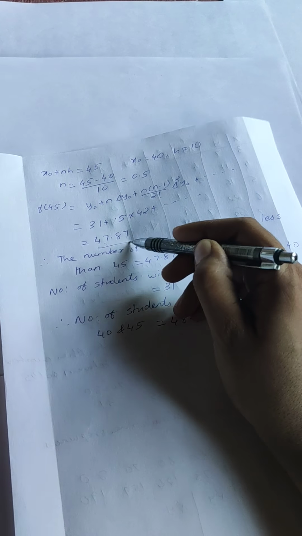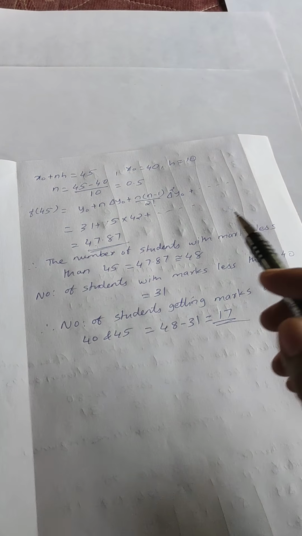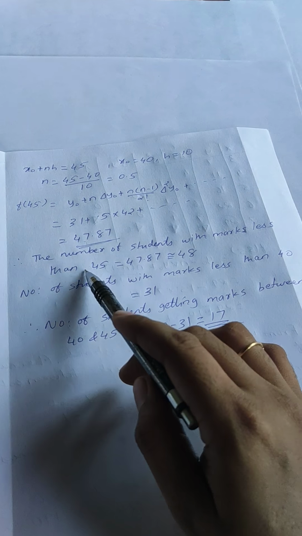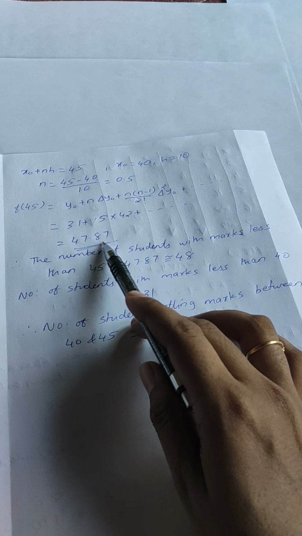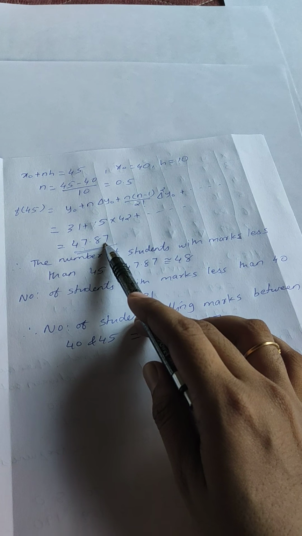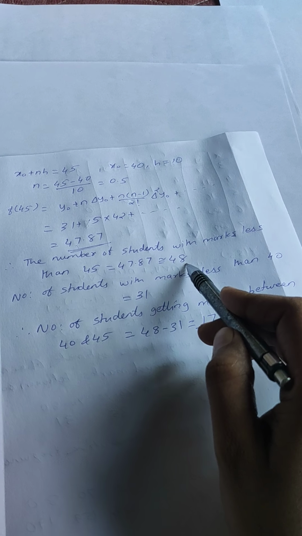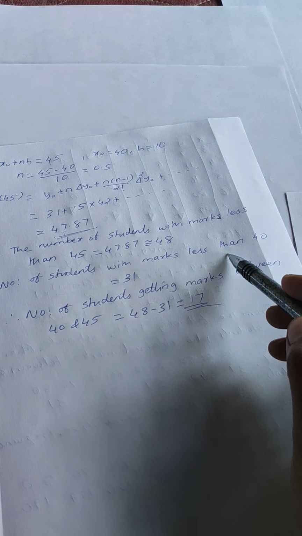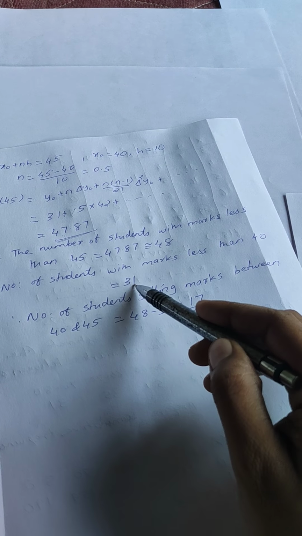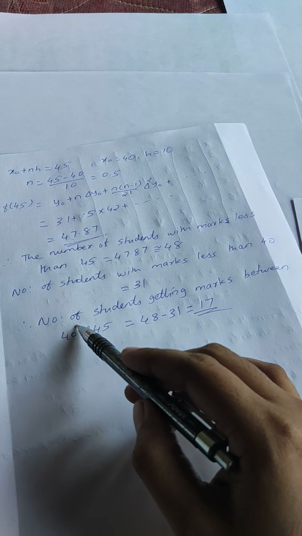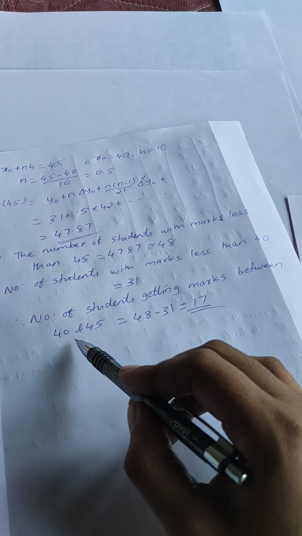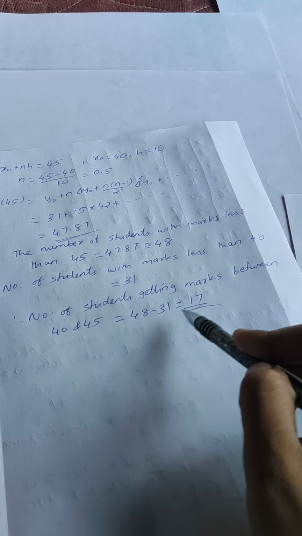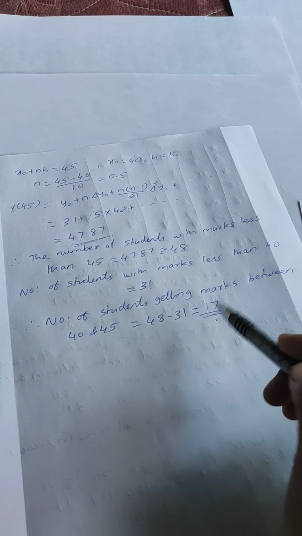Substituting all these values we get 47.87, which means that number of students with marks less than 45 is 47.87. We have to round it as 48. Number of students with marks less than 40 is 31. We already know that. So number of students getting marks between 40 and 45 is 48 minus 31, that is 17. Okay, thank you.